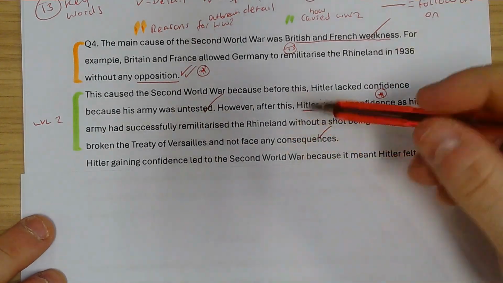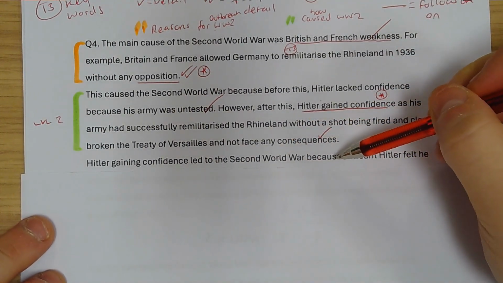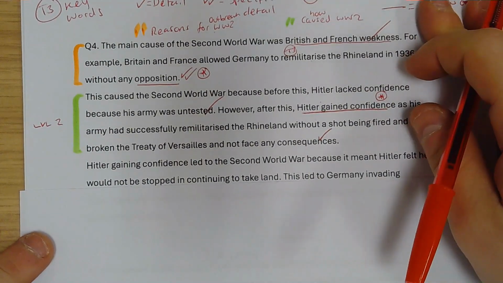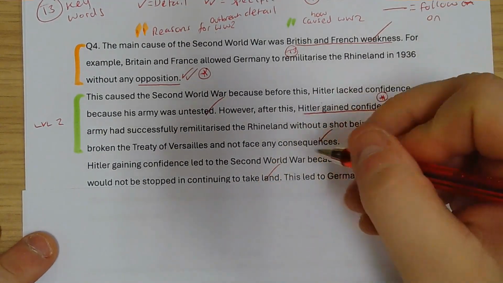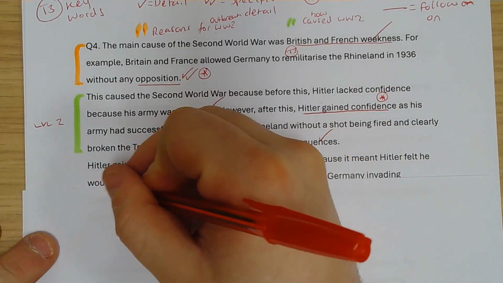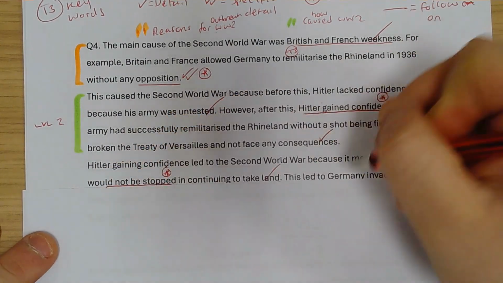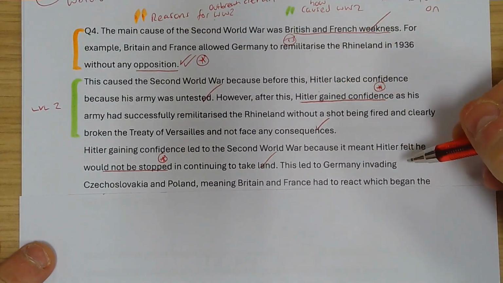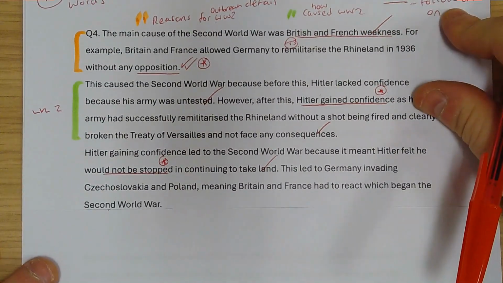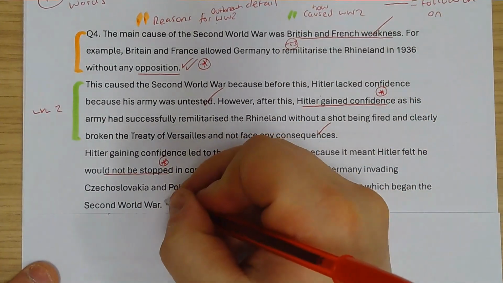So I've said, well, Hitler gained confidence led to the Second World War because it meant Hitler felt he would not be stopped in continuing to take land. So what if he would not be stopped, or he felt that? This led to Germany invading Czechoslovakia and Poland, meaning Britain and France had to react, which began the Second World War.